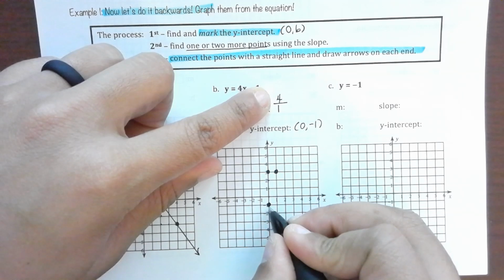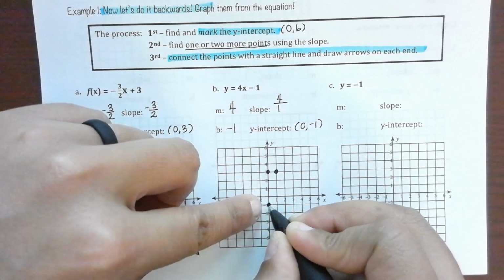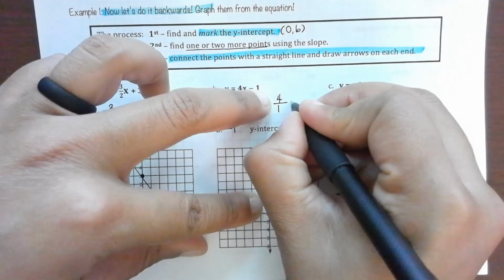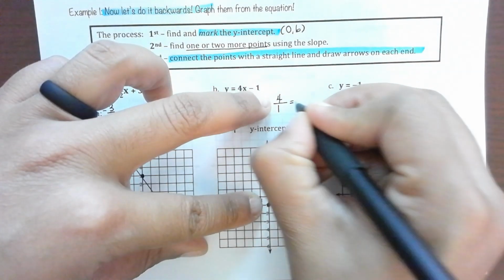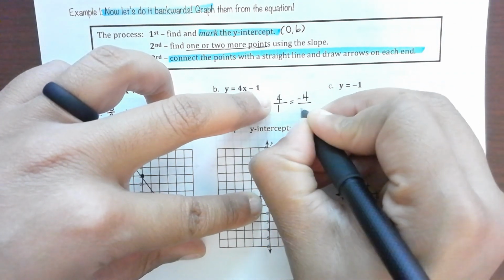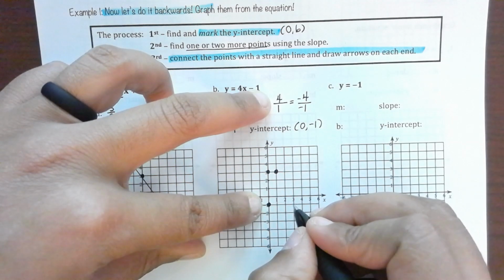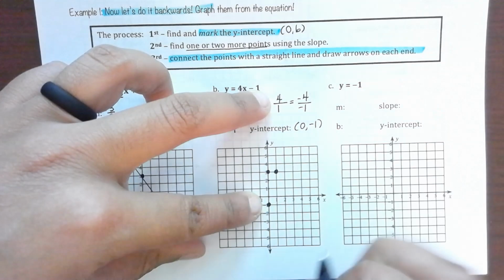So do me a favor. Go back to your y-intercept, and we're going to work backwards. Meaning I need to take the opposite of both 4 and 1. What's the opposite of 4? What's the opposite of 1? That's what I said, the opposite of both. That's how you work backwards.